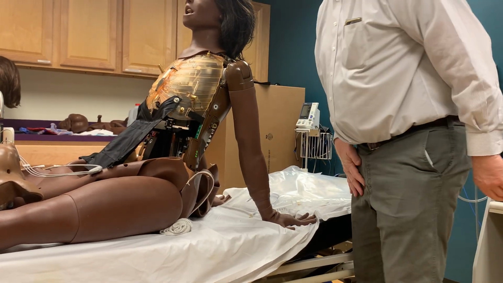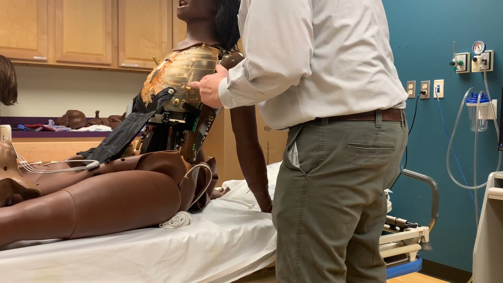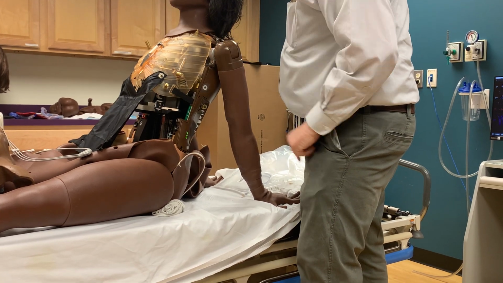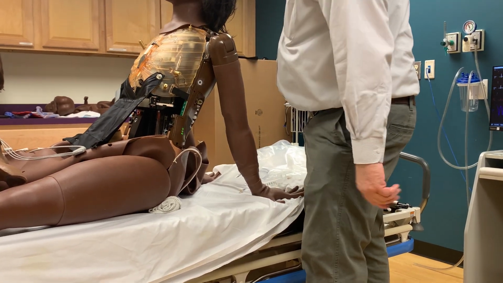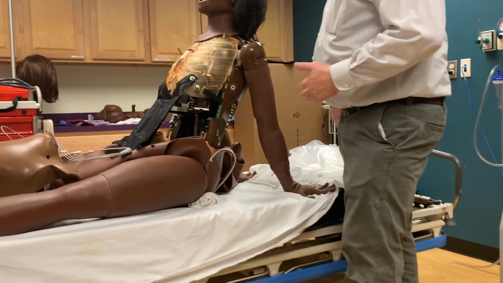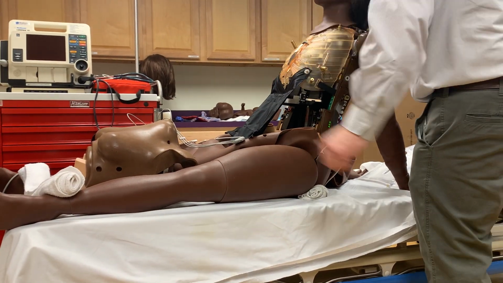And then it clicks in place like that, okay? Now, you notice her chest is rising and falling. Underneath there are little pistons that are pushing it up. These elastic bands allow the recoil of her chest. If we wanted to show unilateral motion, this is how it looks mechanically in her.